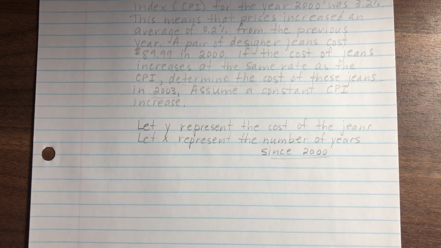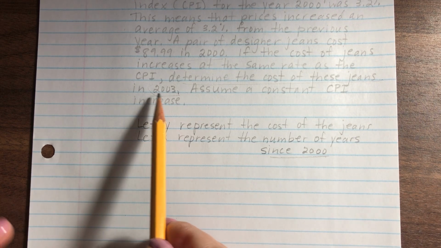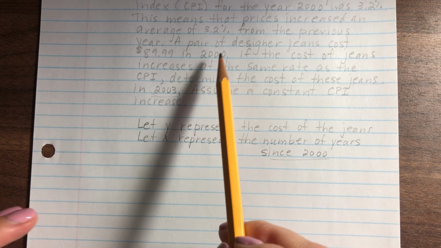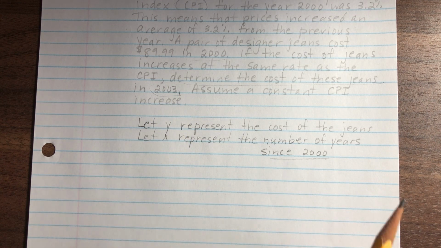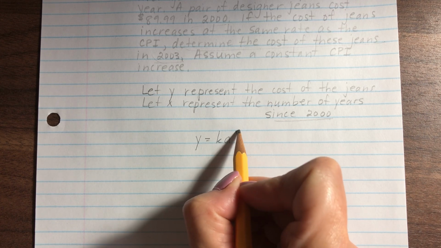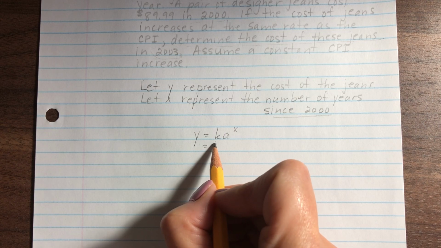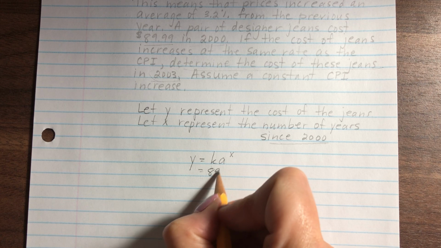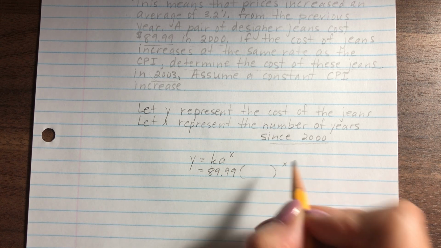This is important, okay, because the price is not going to increase 2003 times. It's only going to increase for 3 years, since there's 3 years between the time it started increasing and 2003. Okay, we're going to model this with an equation of the form y equals k a to the exponent x. K represents the original price of the jeans, which is from the question here, it's $89.99. And a represents the number that we're multiplying by.